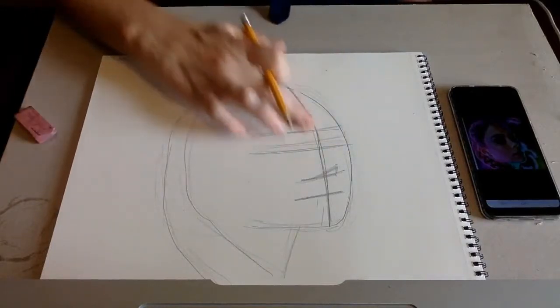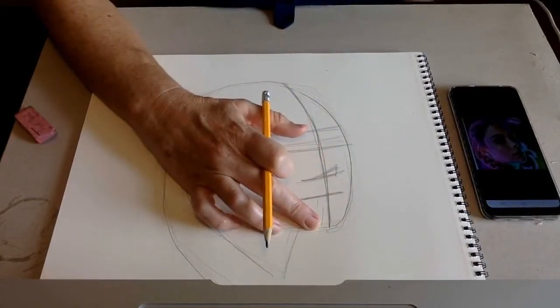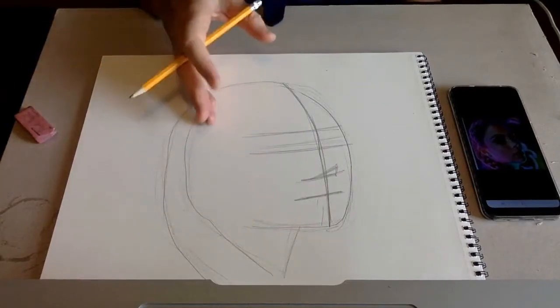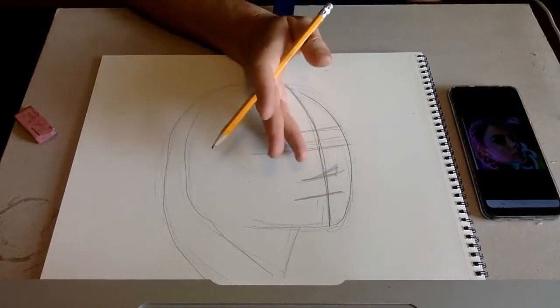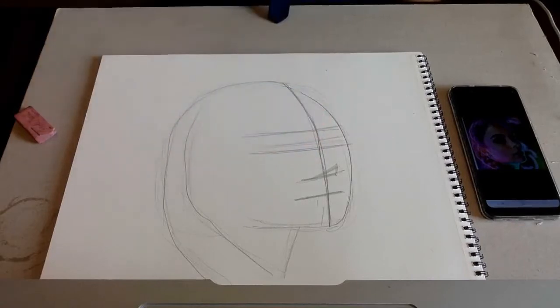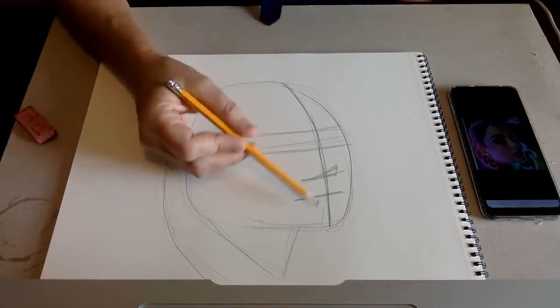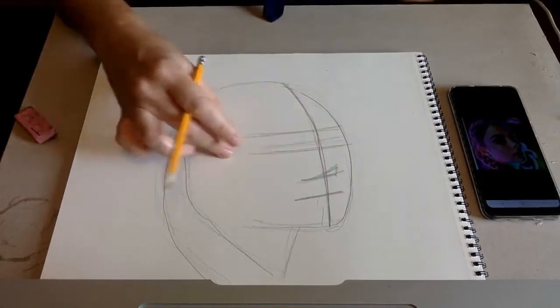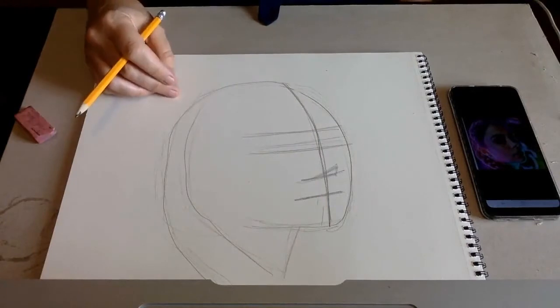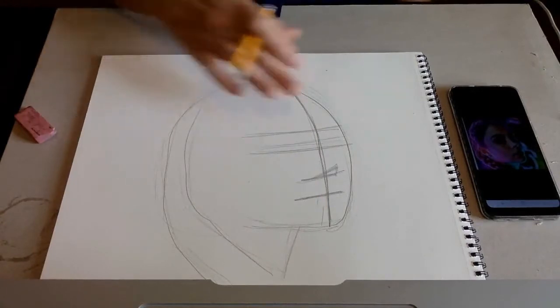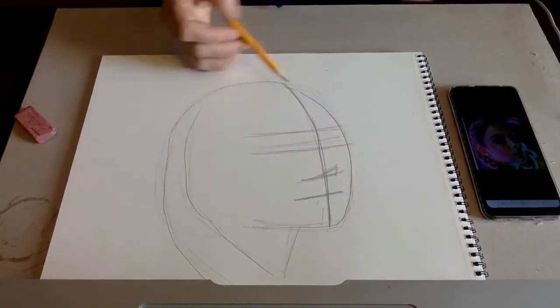Okay, so step 1, I draw in the outside of the head. Step 2, draw in the center line, wherever that is. If you're doing a total profile side view, you don't need to do the center line because the center line is your outside contour line as well. But any other view, draw in the center line. And then I just roughly divide the spaces of the head. So eye, nose, and mouth, just putting them in.